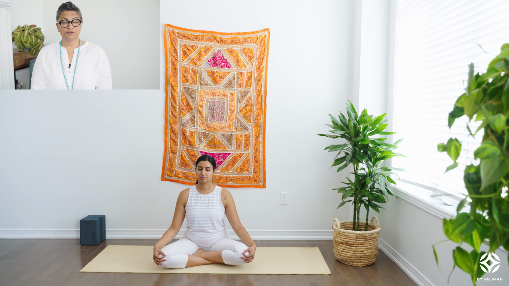So as you sit here with a tall, straight spine, just take notice of how you're feeling right now on a scale of 1 to 10. 1 being, I feel crappy, good thing I'm here, and 10 being, I feel great, let's see where this takes me. Find that number, lock it in, and use that as a reference point. We'll come back to that a little bit later.